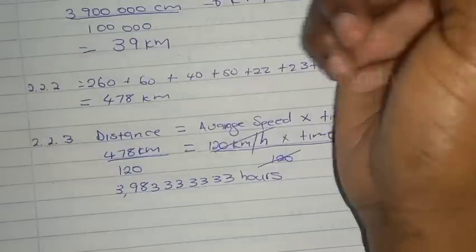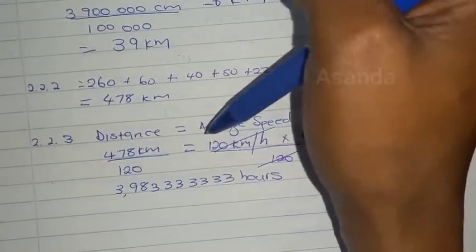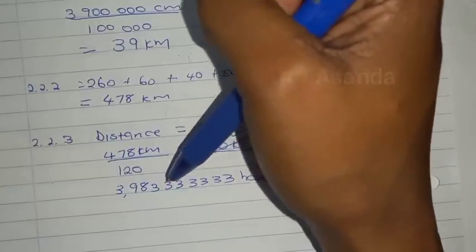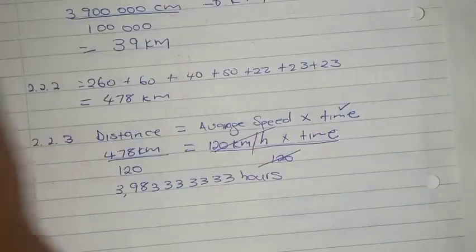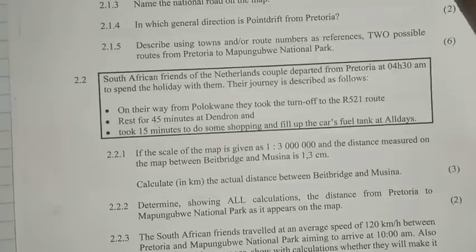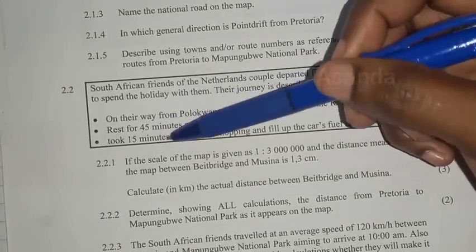And now, considering the stoppages and everything, I want to know how long it's going to take them for the whole thing. Now, if you look at the stoppages there, it was in minutes, right? And all this is minutes. And here I only have hours.